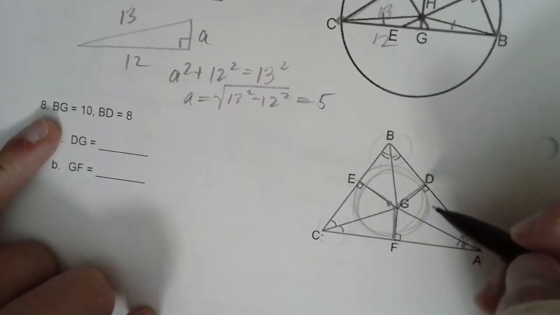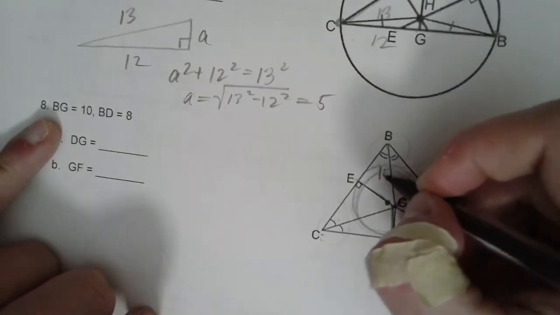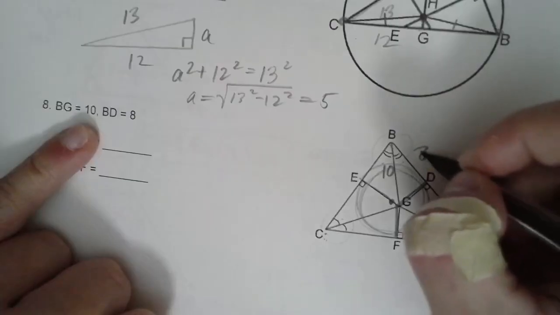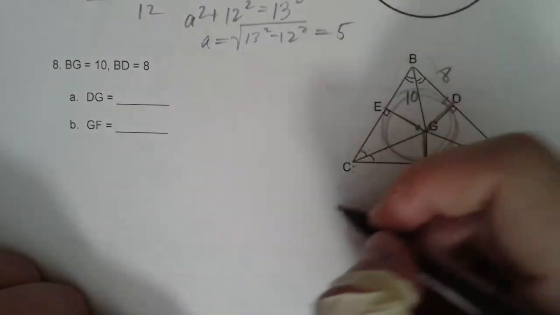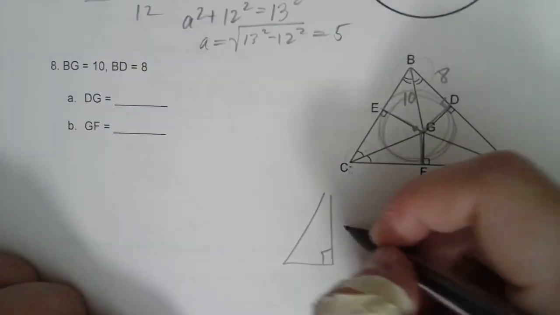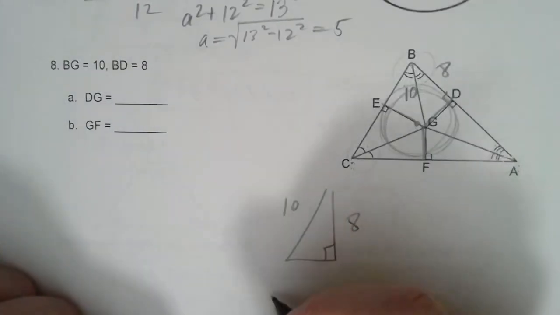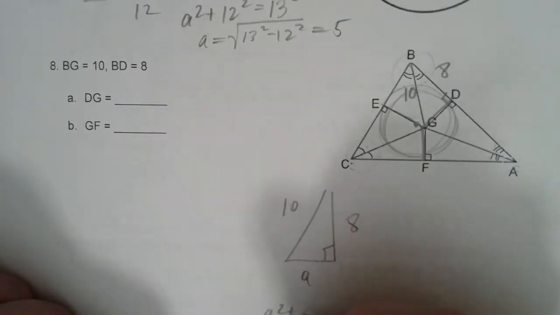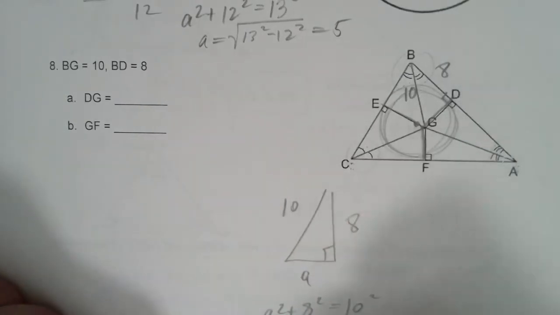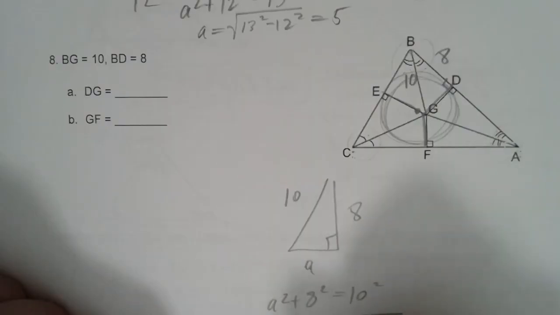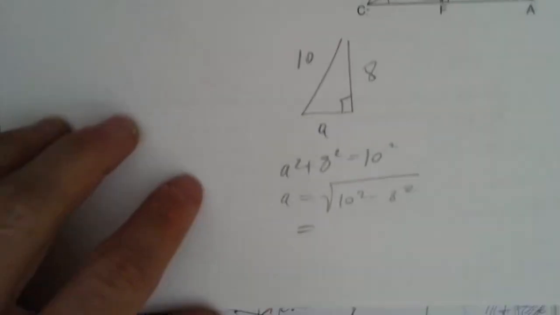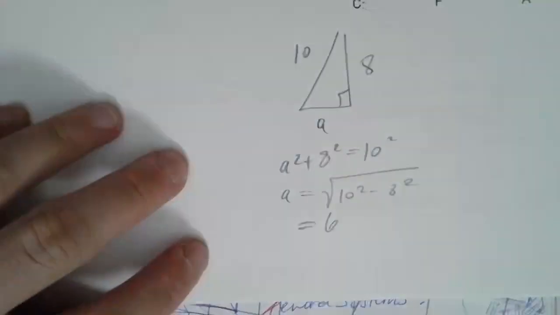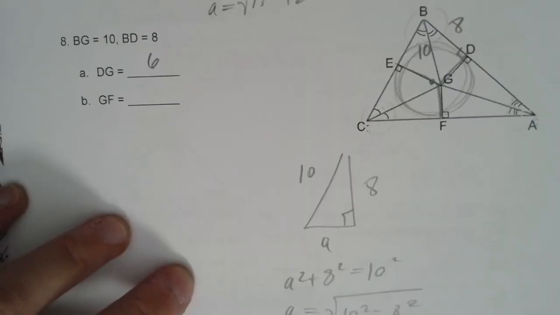Well, if BG is given as 10 and BD is given as 8, this looks like another case of the Pythagorean theorem. So I'm going to redraw my triangle over here. I have this triangle. I have 8 on this side. 10 is the hypotenuse. So that means that if this side is A squared plus 8 squared is equal to 10 squared. So A must be equal to the square root of 10 squared minus 8 squared. Alrighty, 100 minus 64 is 36, so we know that A is going to be 6, and then we will put 6 here. Very nice. That is our length for DG.